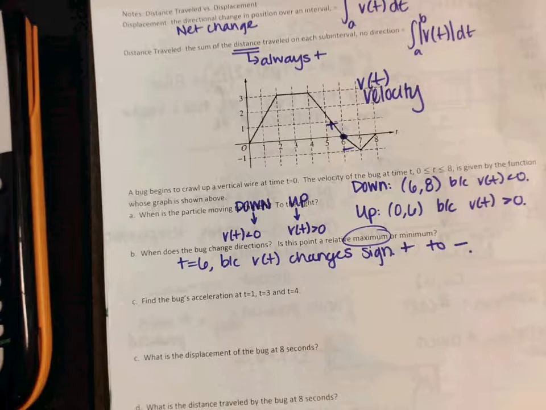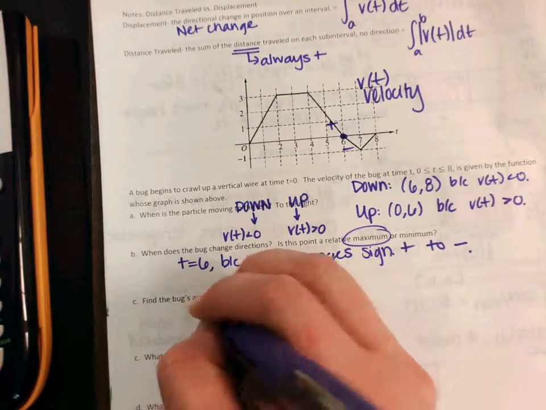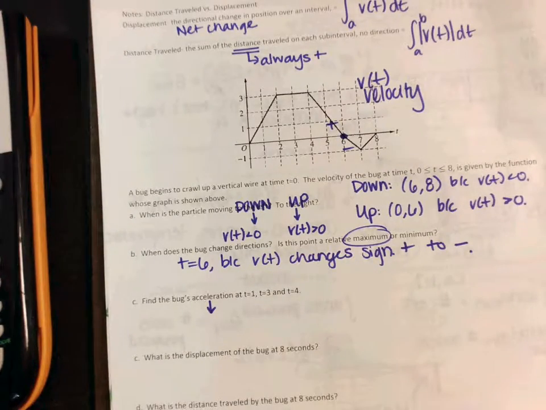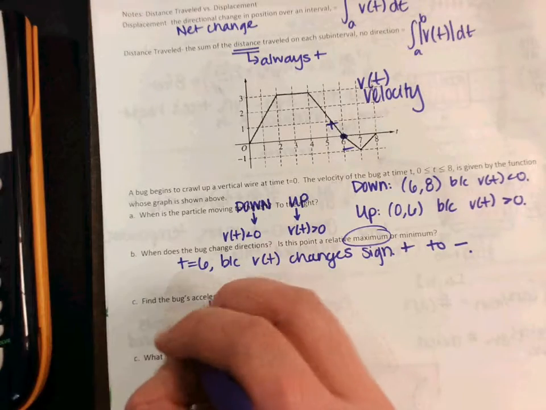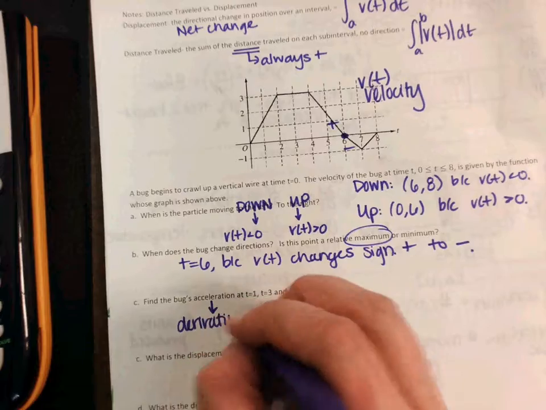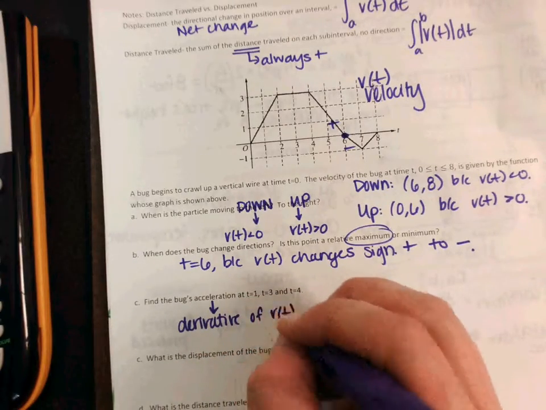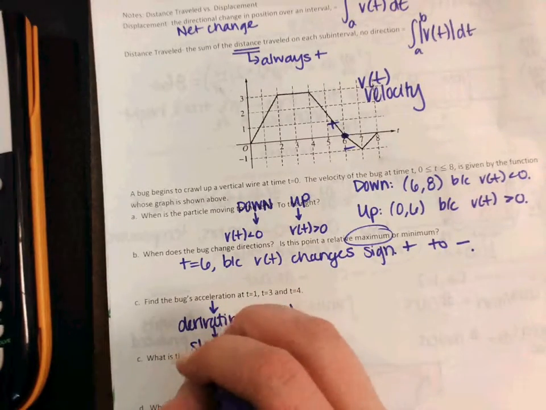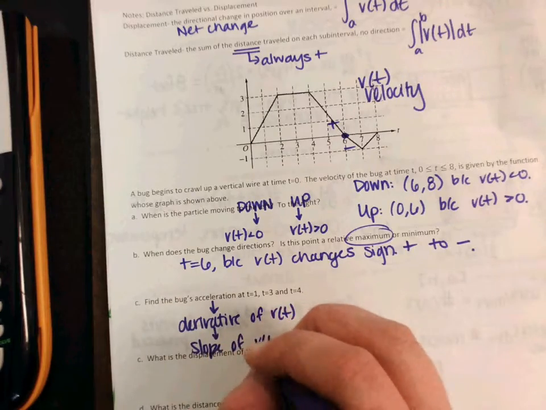Okay, go down to part C. If I have velocity, how would I find acceleration? You remember? The slope. Very good. Remember, acceleration is the derivative of velocity, which means that in the graph, it's the slope of velocity.